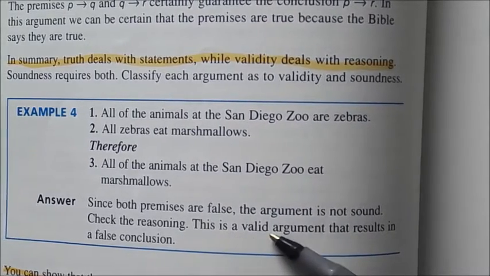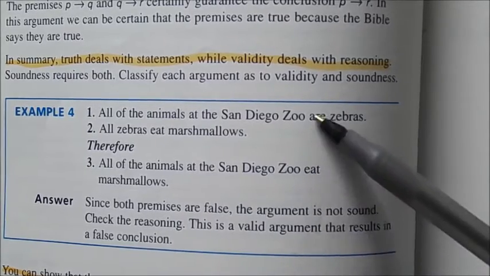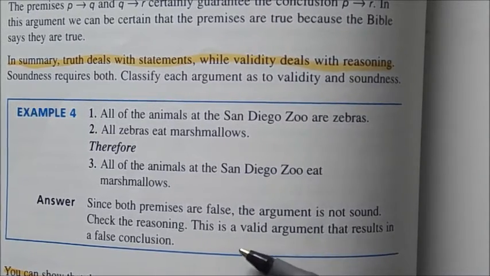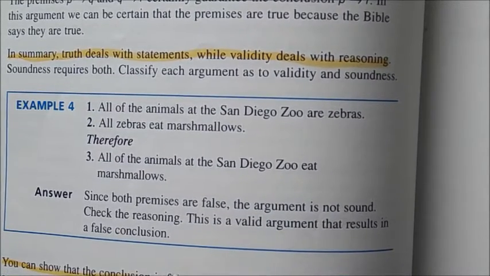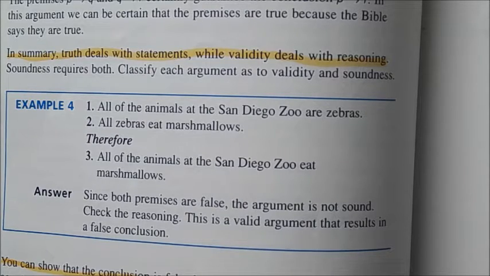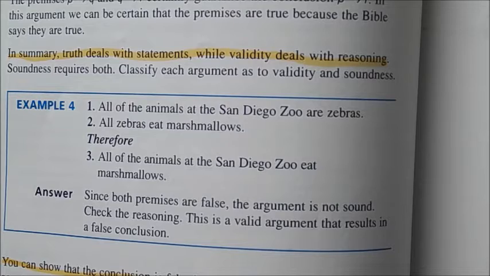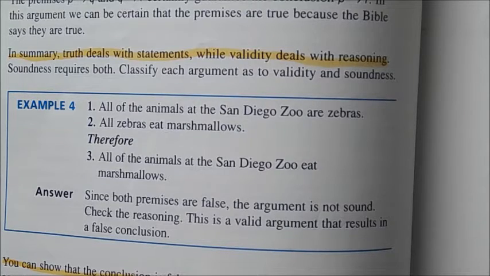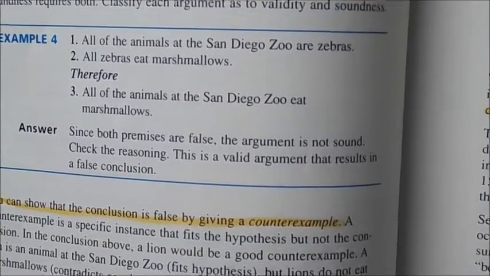So it says this is valid because it made sense. It made good reasoning anyway. So this is a valid argument that results in a false conclusion. So you've got to know the difference. You just kind of want to assign valid to good reasoning or logic. But soundness has to have truth in it. Okay. All right, so we're going to keep reading.